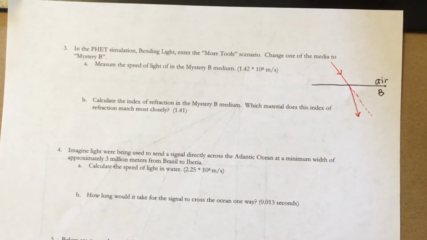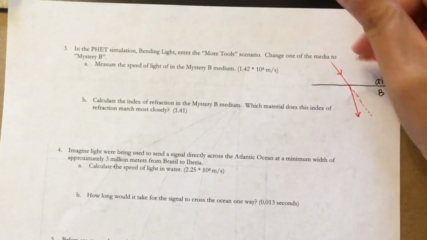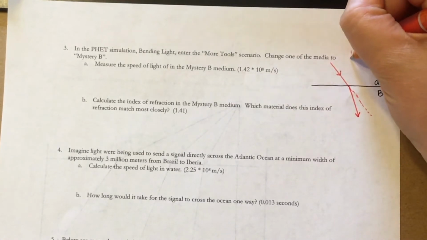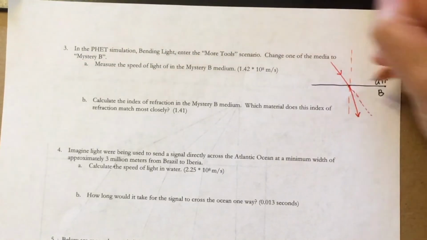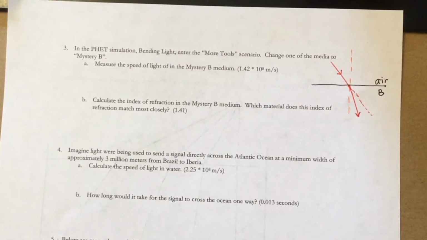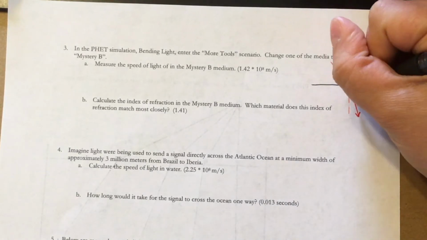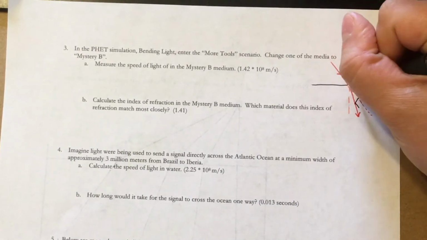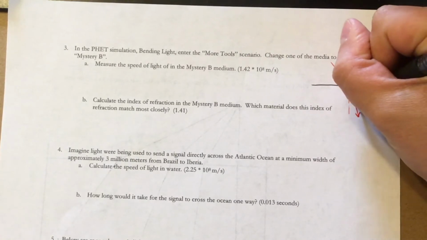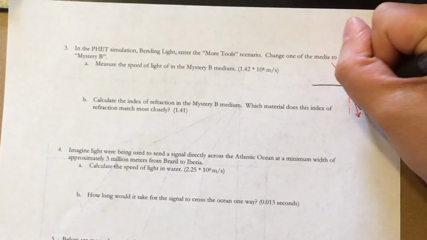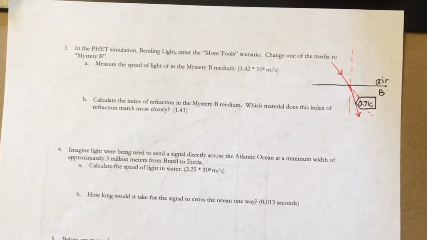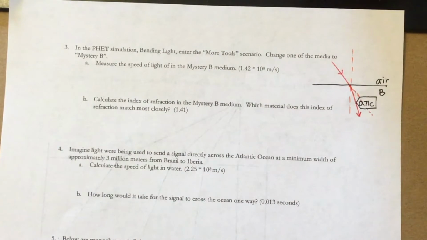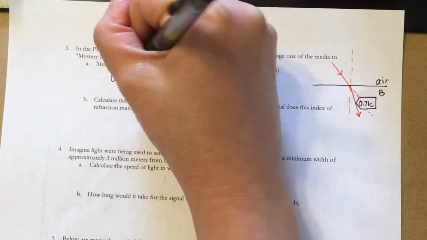In this case, let me draw on the normal line in another color. In orange, remember the normal line is the perpendicular line to this surface where the incident ray meets the boundary. Okay, how to measure the speed of light in the medium is to grab that indicator, the speed measurement tool, and if you read off from there, it says 0.71 C. This indicates that the speed of light in the mystery material is just a fraction of the speed of light.